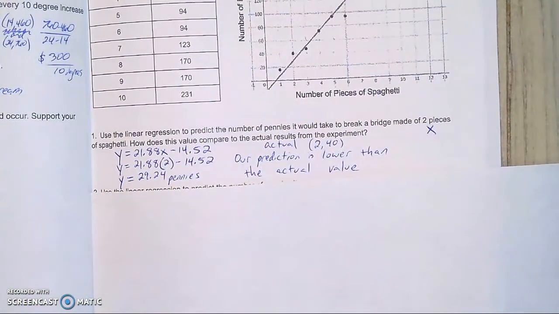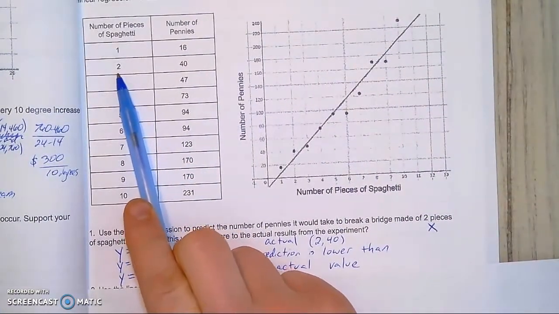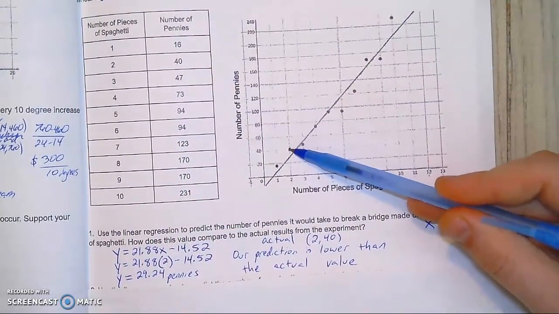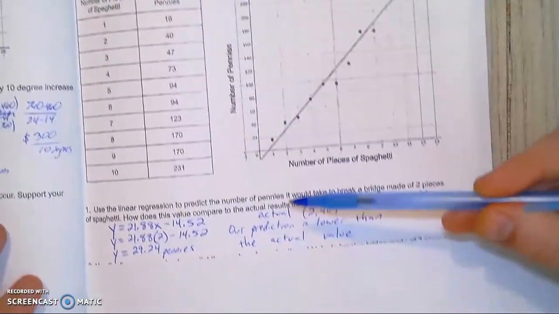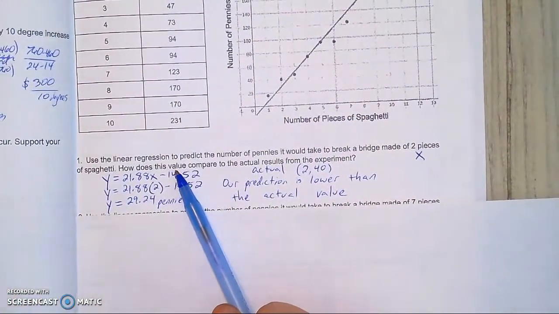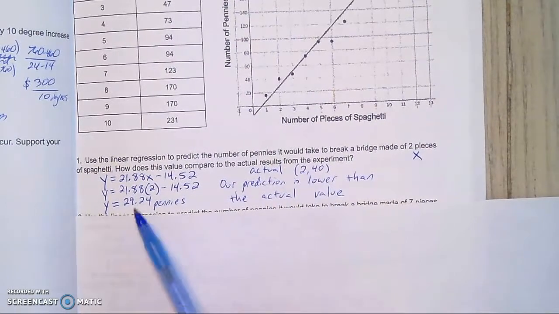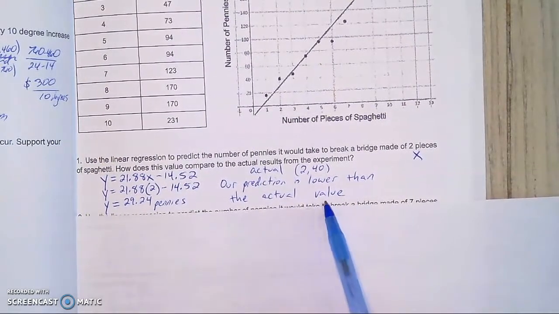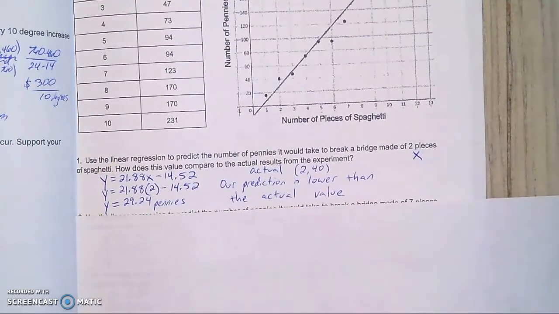Now, that's what our line predicted would happen. But back in the table, we have some actual information that shows us when there were 2 pieces of spaghetti, it actually went with 40 pennies. And we see that point right there, 2, 40. You can see our line was down here at 29.24. So we also wanted to say, how did the value we predicted with our equation compare to the actual results? Well, if it was actually 2, 40, but we predicted 29.24, I can say our prediction is lower than the actual value, because our prediction 29.24 was lower than what really happened, 40.